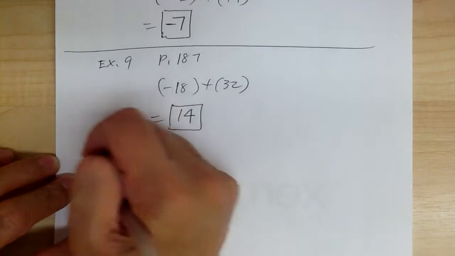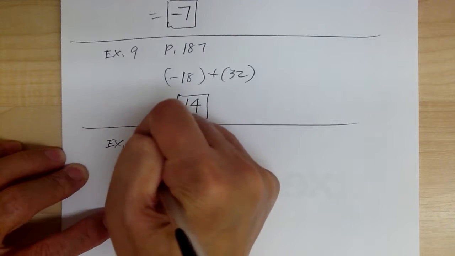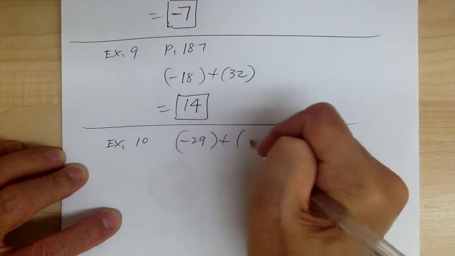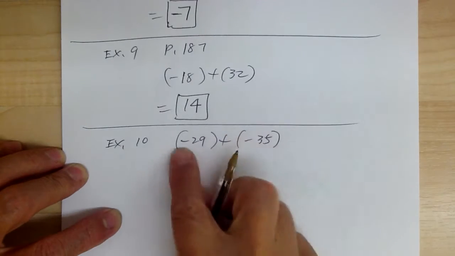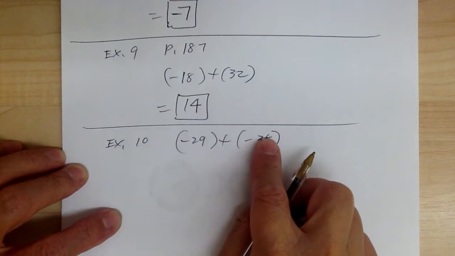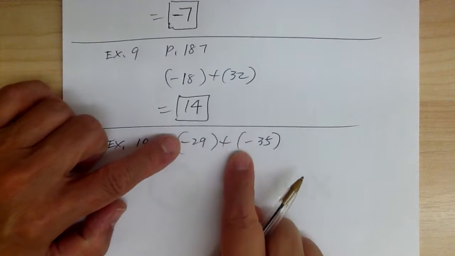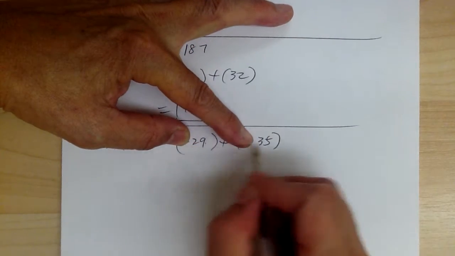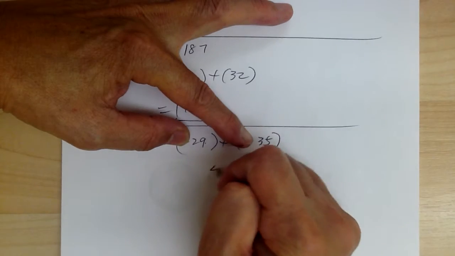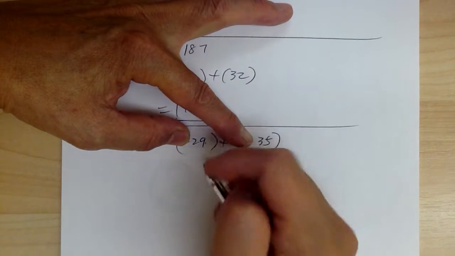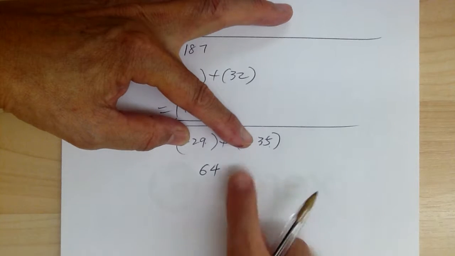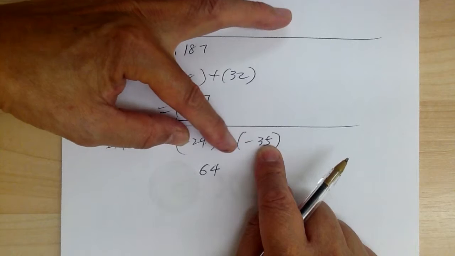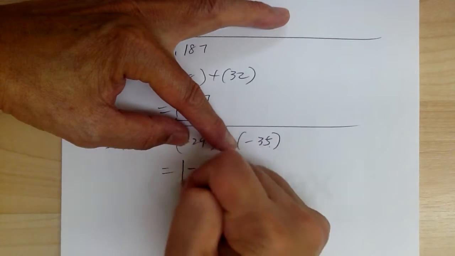Okay. Let's go to example 10. You have negative 29 plus negative 35. So you check, both are negative, so they are the same kind, so you have to add. So cover up the sign. You add the numbers, so 9 plus 5 is 14, carry 1, 2 plus 3 is 5, plus the 1 carried, so it's 6. So it's 64. Now this one is the bigger number, so you uncover, it's negative, so your answer would be negative. Okay?